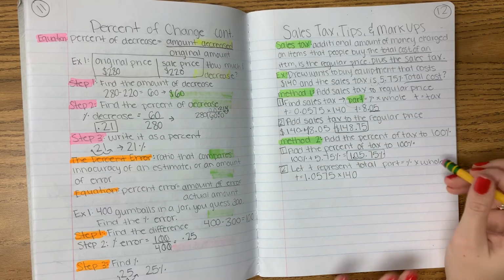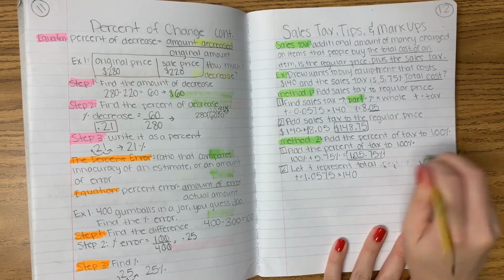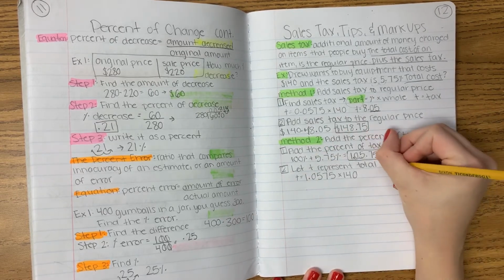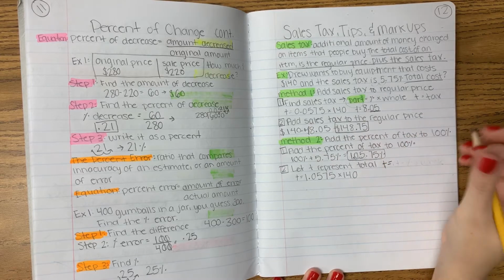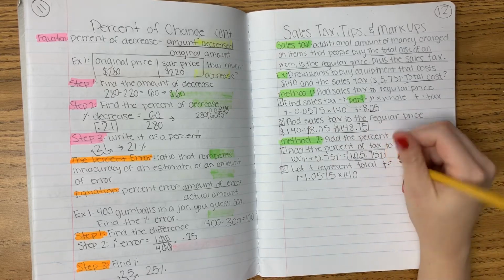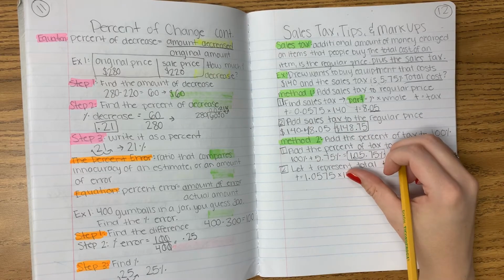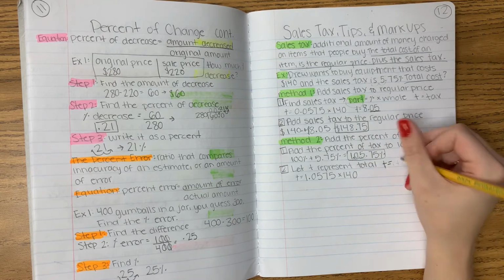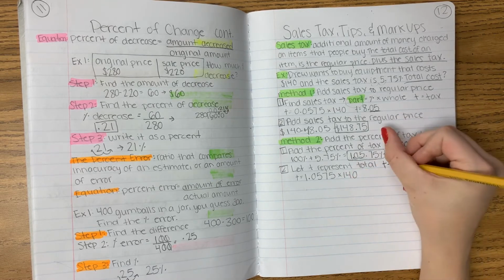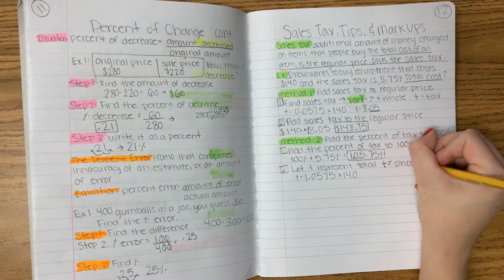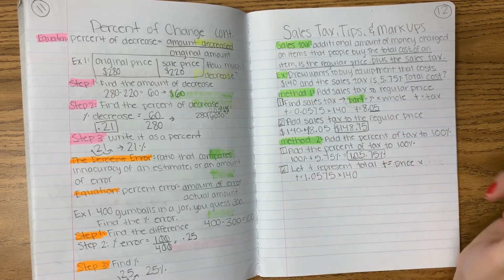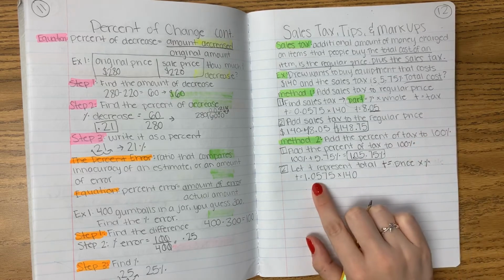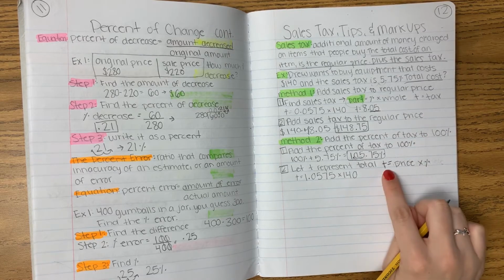Actually, I don't want to confuse you at all. Let's write it as T equals our 140, which is our price, times our new percentage. That's going to get us our total.